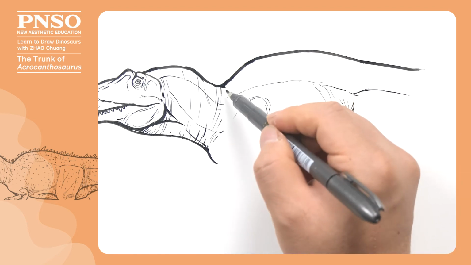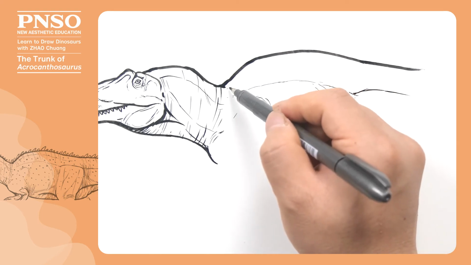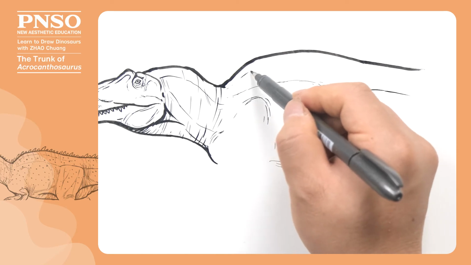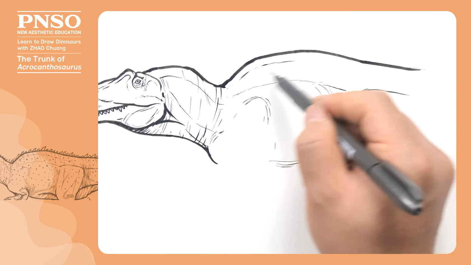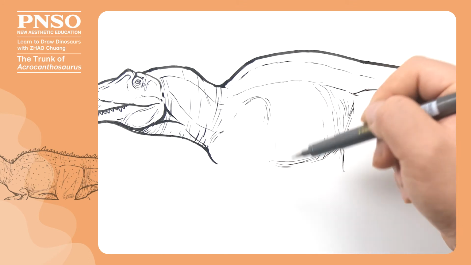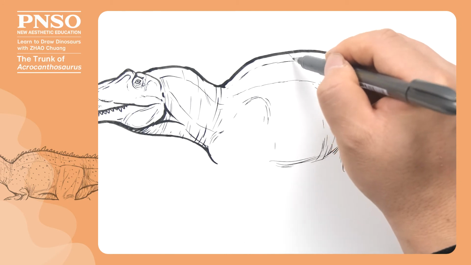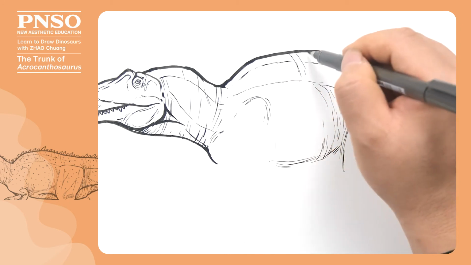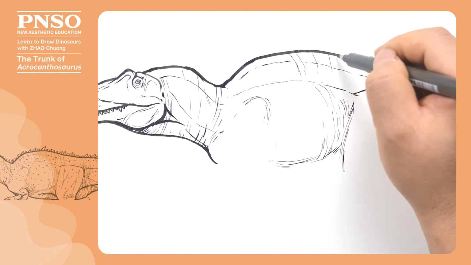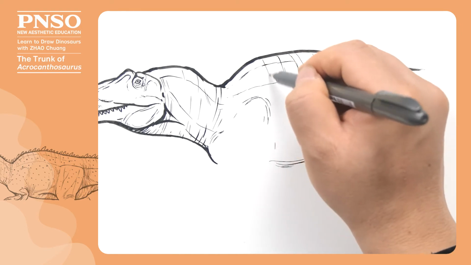A big difference between the neural spines of Acrocanthosaurus and those of Spinosaurus was that the latter formed the back sail structure. But Acrocanthosaurus had a lot of muscles on both sides of its neural spines, making its trunk smooth and look like a hump. Let's draw some folds on the back of Acrocanthosaurus.